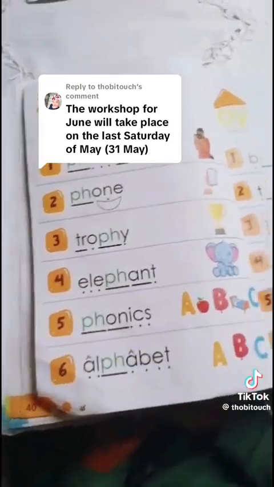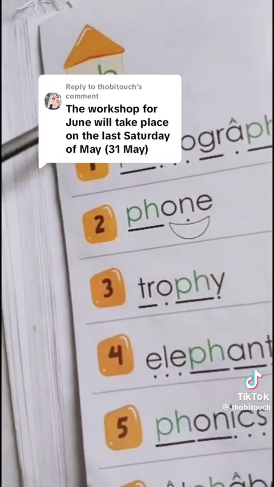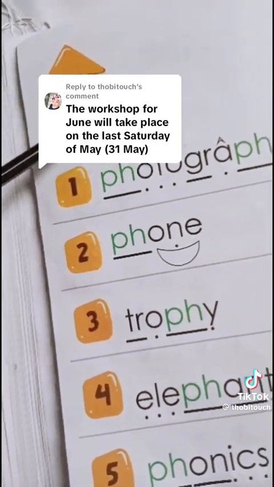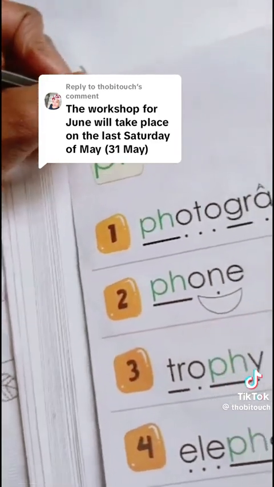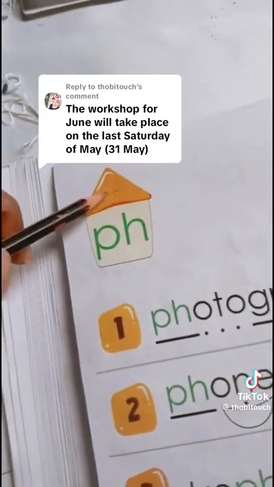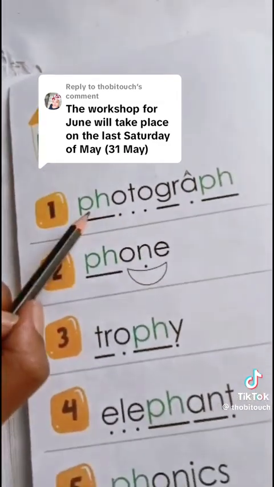Happy? So we're going to write sentences for photograph, phone, trophy, elephant, phonics, and alphabet. Right? Yes, ma'am. Blending the letter P and the letter H. What sound is it? Do you know it? When we blend the letter P and the letter H together, the sound that they make sounds the same as the sound for letter F. So what sound is that? F. Correct.